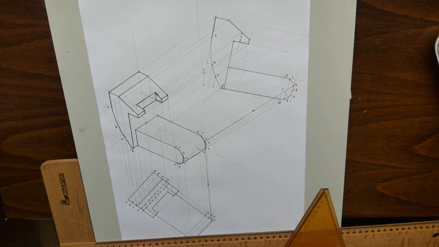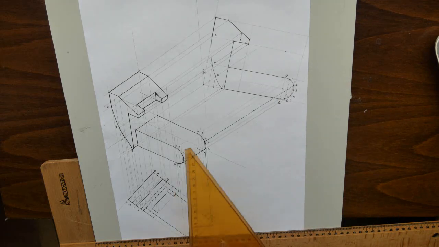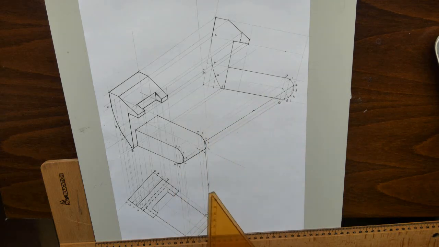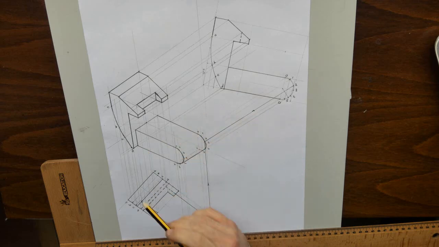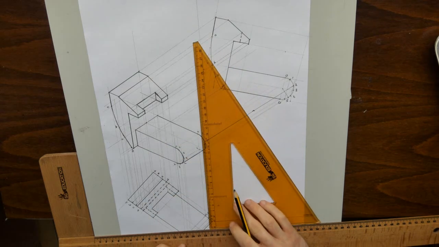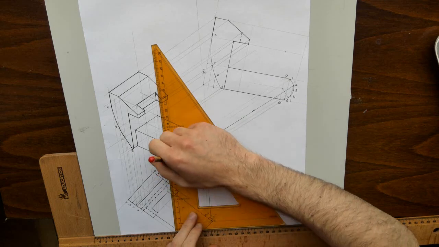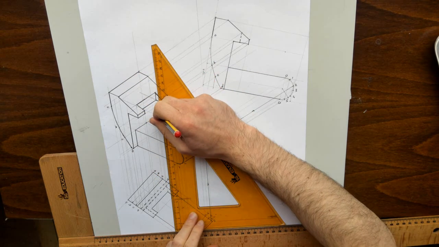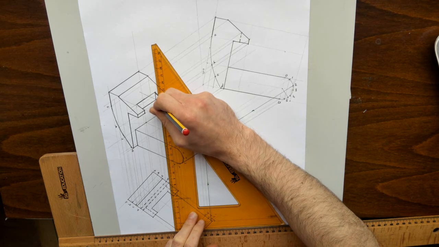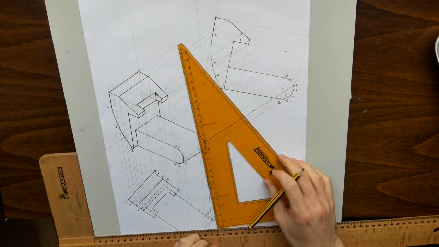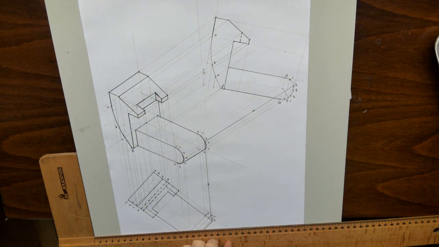And all I'm missing now is my back corner that's going to be taken out on the far side. So it's occurring along this line here. That edge there is going to be just out here. So I'm going to have that line coming up there. And that will complete the question.